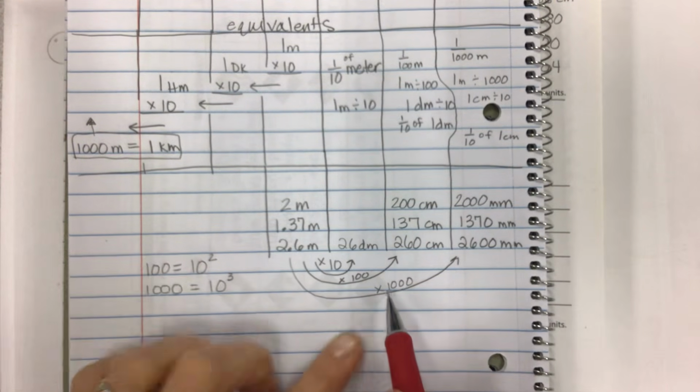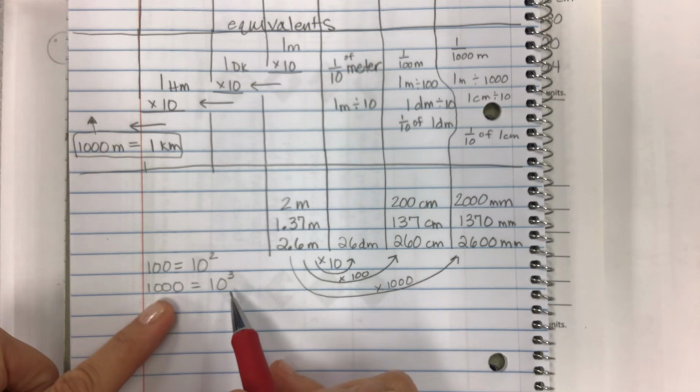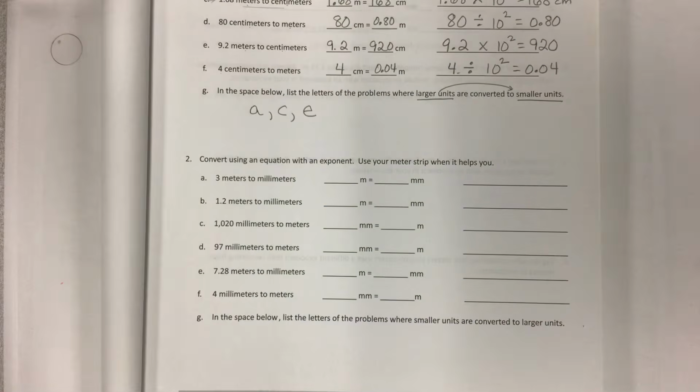That's going to be times 1,000 or divided by 1,000. 1,000 is equal to 10 cubed. That's what we use on the bottom section.